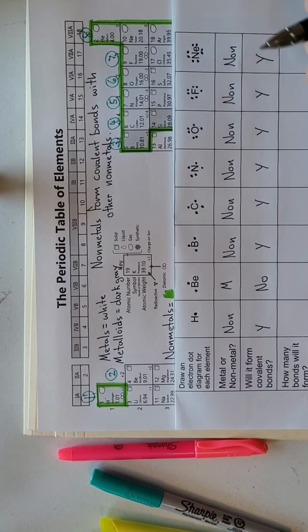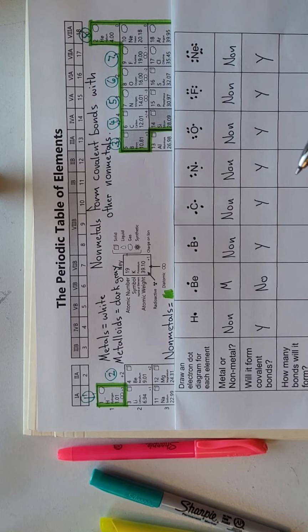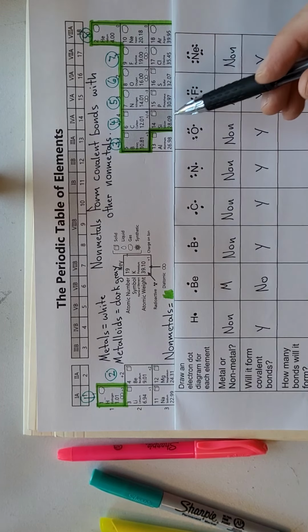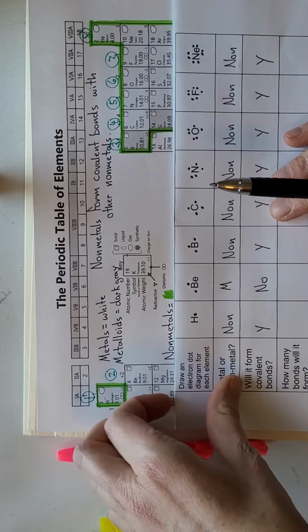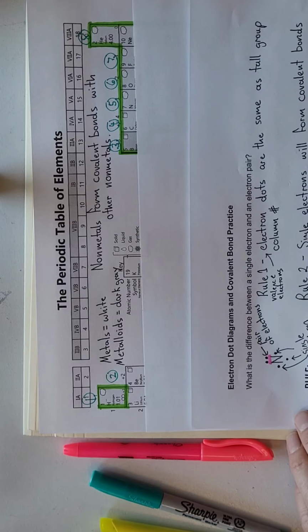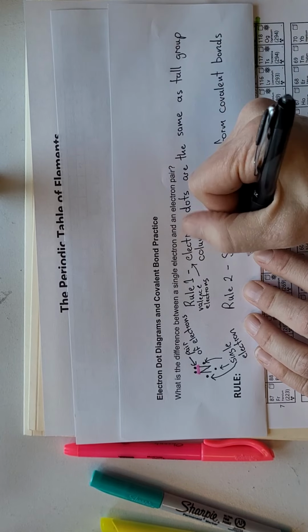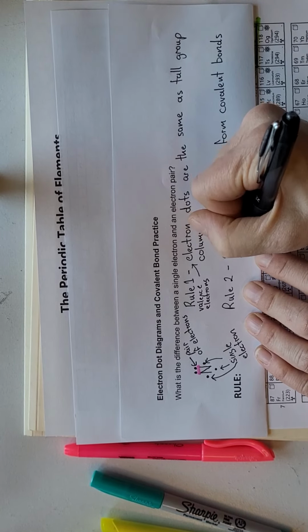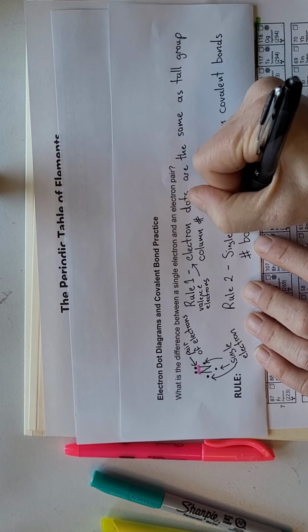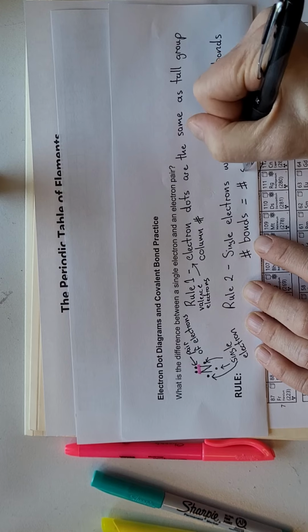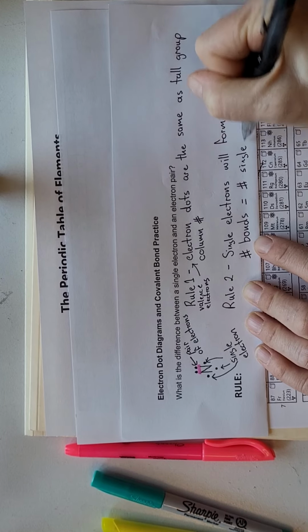Okay, and then how many bonds will it form? This is really probably the most important thing that we're doing for this video. So the number of bonds, we're going to follow that rule that we had before, and the rule said that single electrons will form covalent bonds. And so the other part of this is then number of bonds will be equal to number of single electrons.